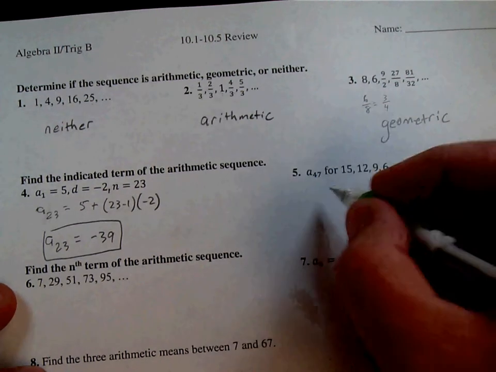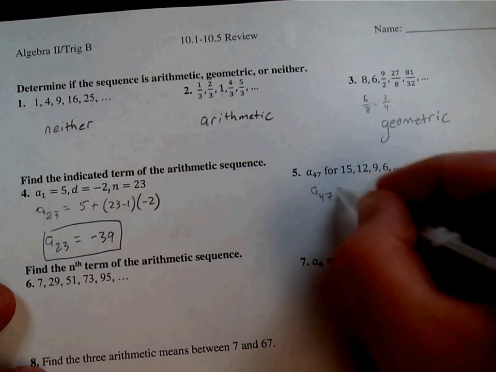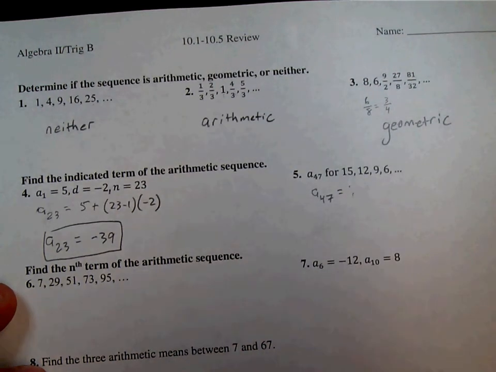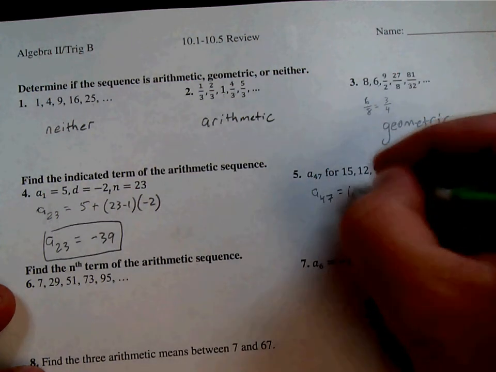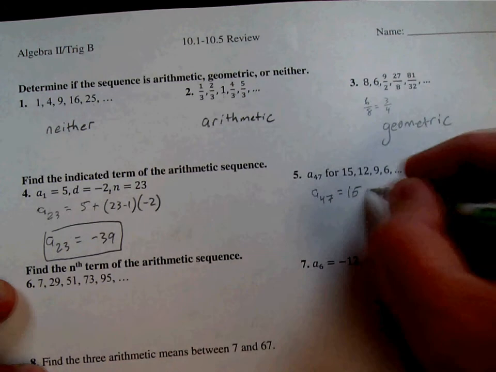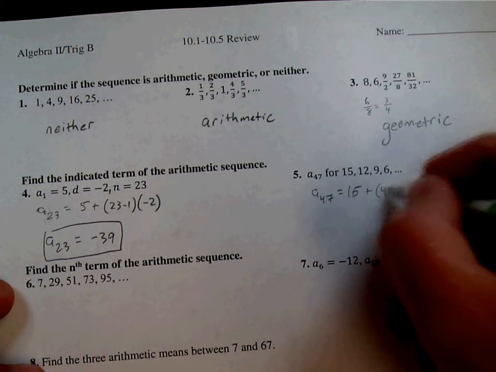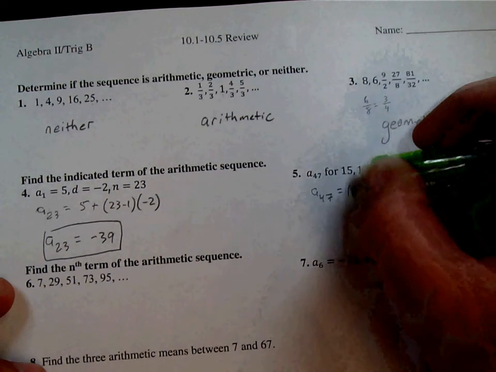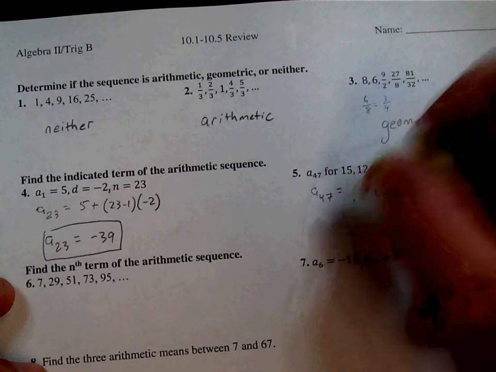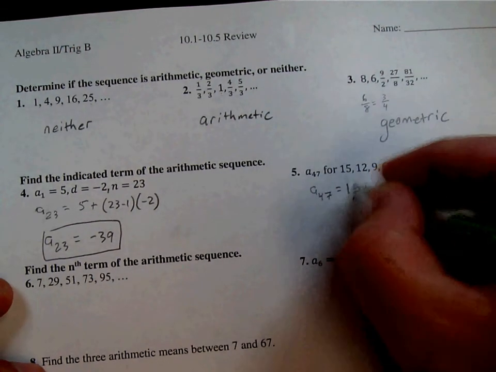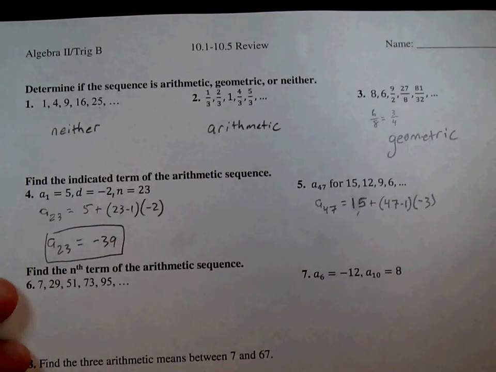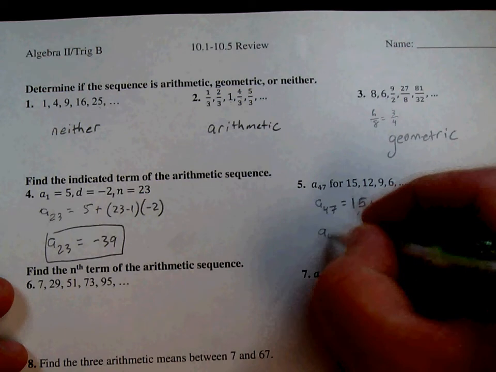Number 5, we're looking for the 47th term. First term is 15. Sorry, my pencil broke. Okay, here we go. 15 plus n is 47, so 47 minus 1 times d, which, looks like we're going down by 3, so that's a -3. My 15 looks pretty sloppy. Let me try that again. Still not great, but you get the idea. 15 plus 46 times -3 for a total of -123.